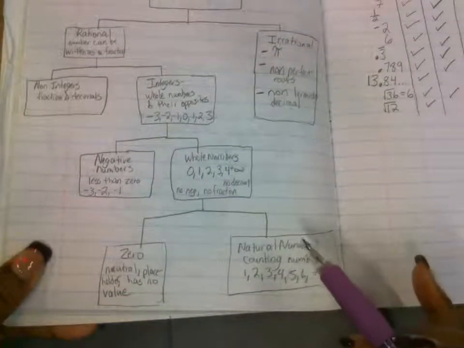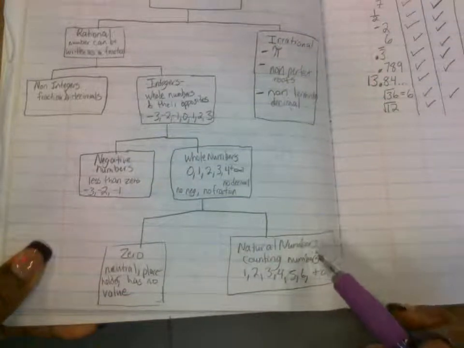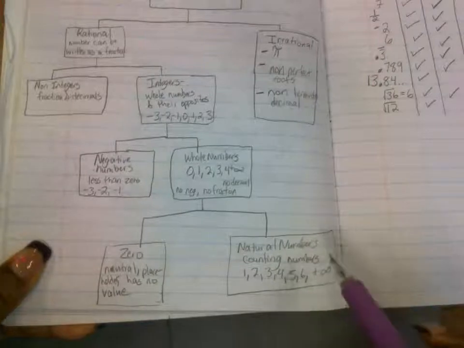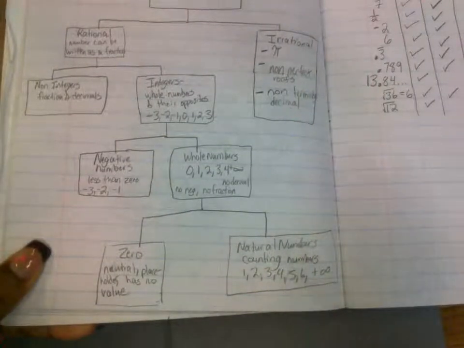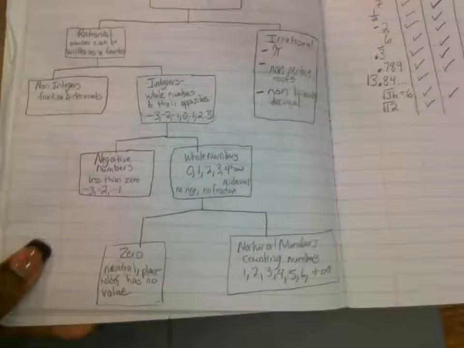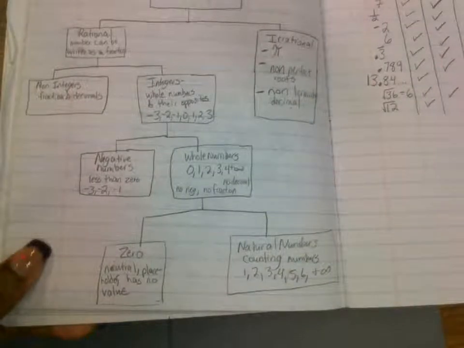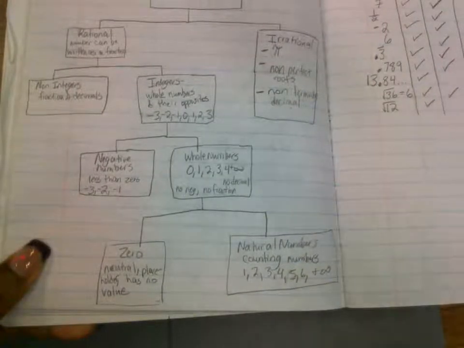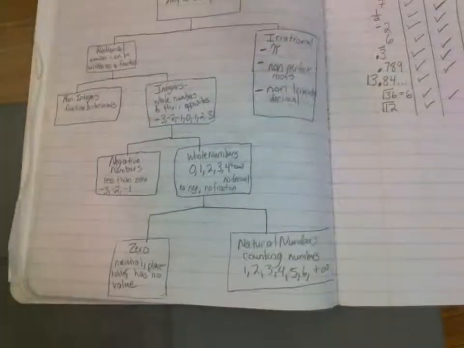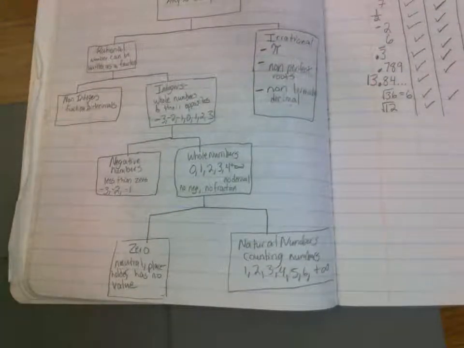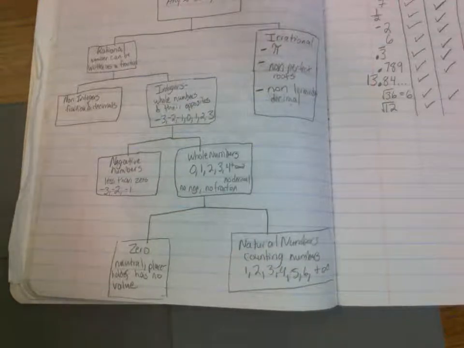The last category are natural numbers. These are the numbers that you learn first. These are your counting numbers. When you count 1, 2, 3, 4, 5, 6, 7, 8, 9, 10. That's how you count, and it goes on to positive infinity. Again, natural numbers do not have decimals attached to them, and do not have negatives attached to them. Okay?